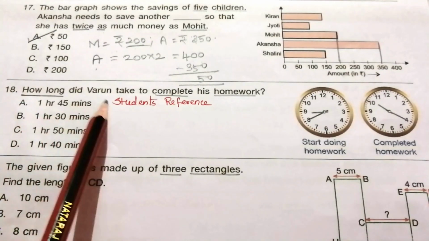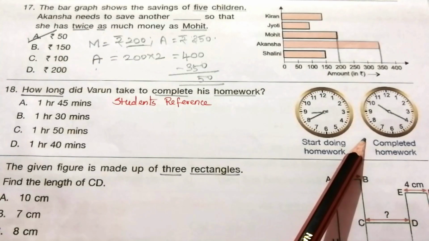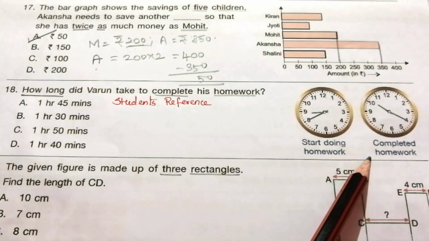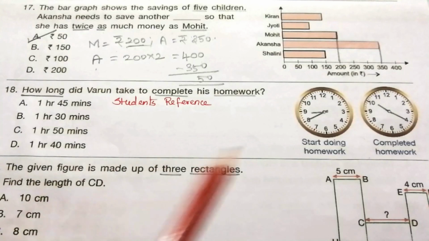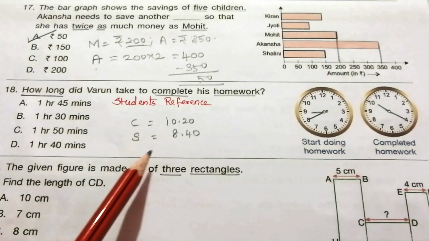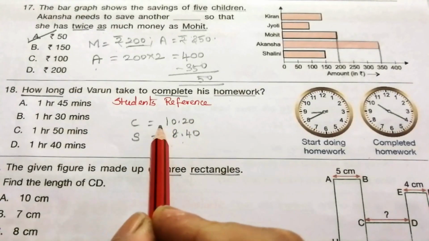18. How long did Varun take to complete his homework? These two are the given clocks. This is start doing homework time. This is completed homework time. You try to find out the answer. So to find the answer, we have to note down the times. So 10:20 is completed time and 8:40 is started time. So to find the duration, we have to subtract 8:40 from 10:20.